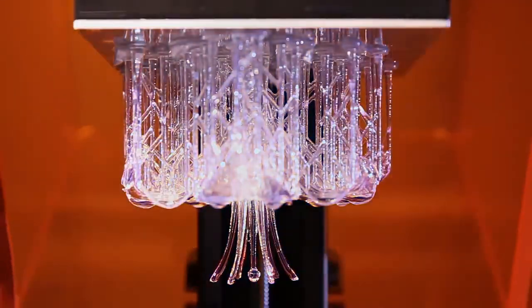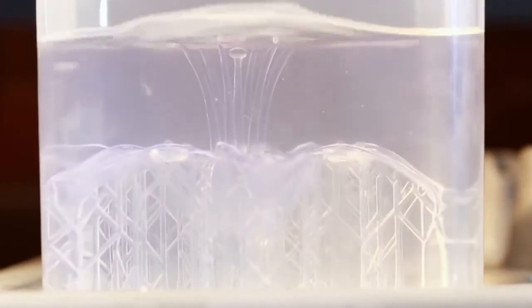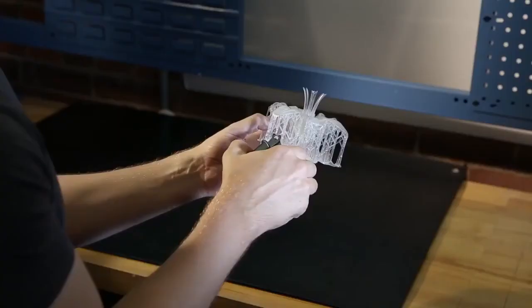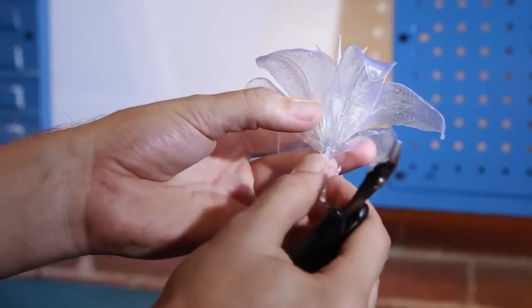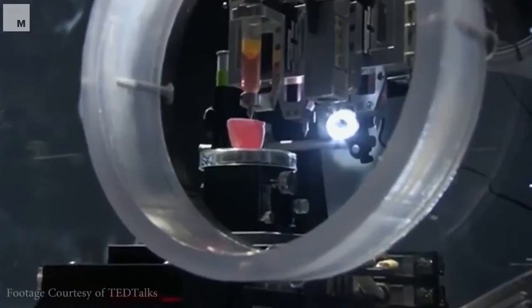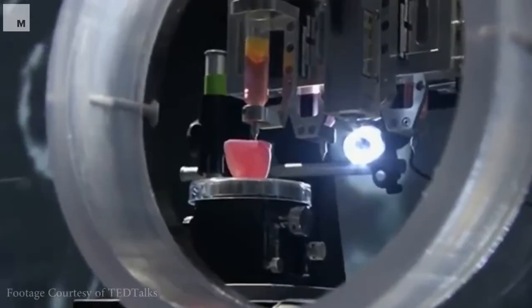There are six main types of material that can be used: polymers, concrete, metals, ceramics, paper, and certain edibles such as chocolate. These materials are oftentimes in the form of wire filament, powder form, or liquid resin.